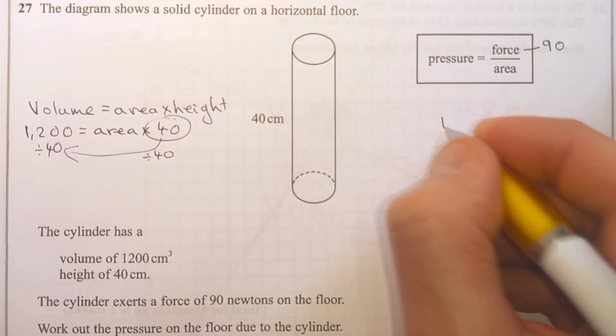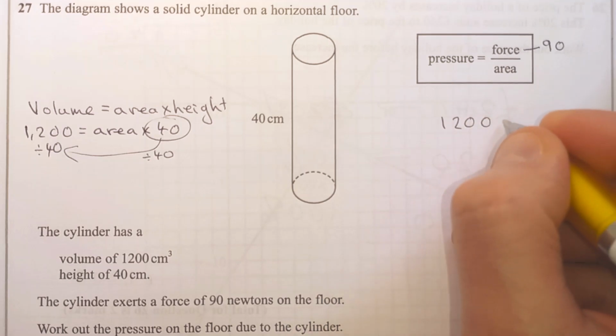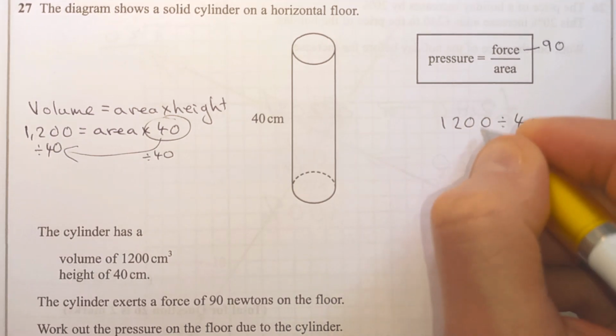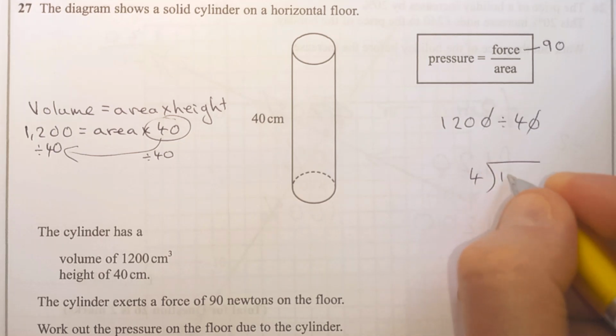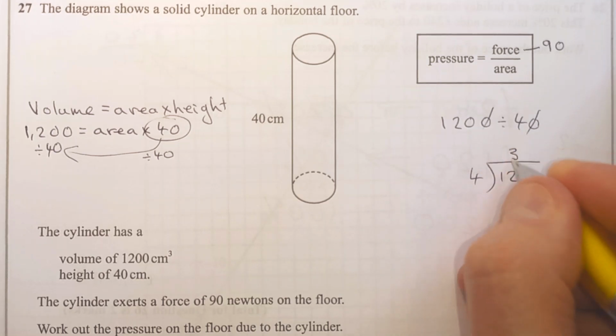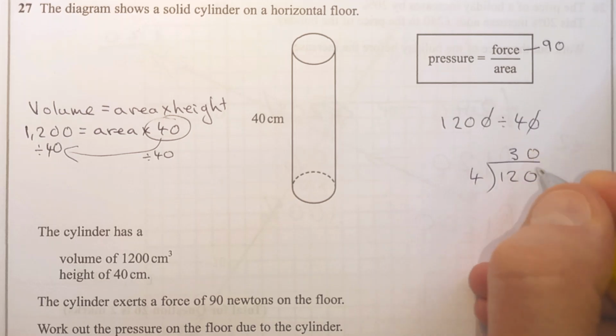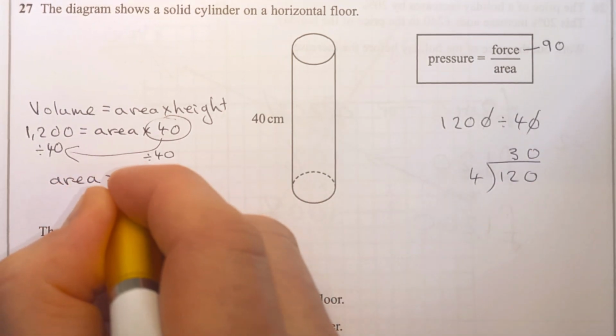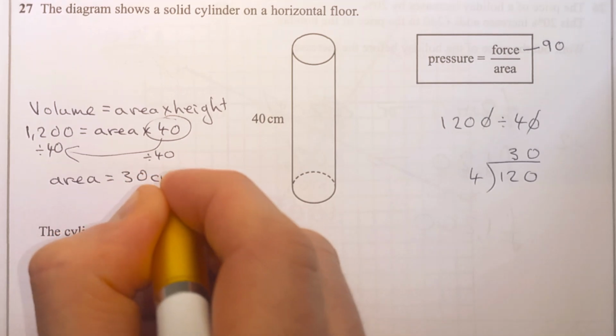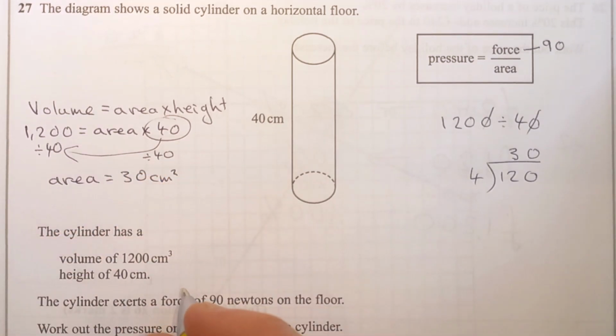And let's do that over here. 1,200 divided by 40, cancel a 0, which makes it 120 divided by 4. 4 into 1 doesn't go. 4 into 12 goes 3 times. 4 into 0 is 0. So we end up with the area is equal to 30 centimetres squared. Right, and that's what we're after.